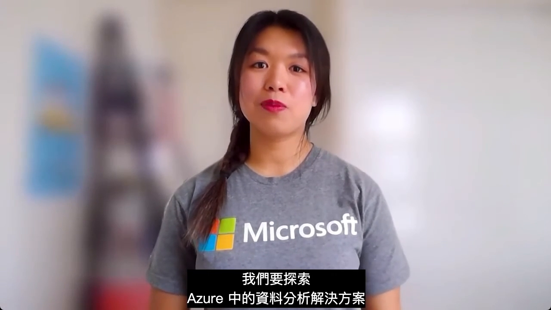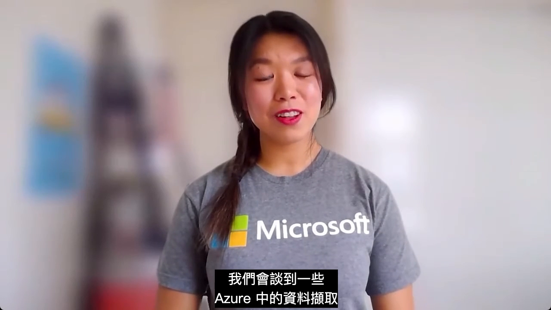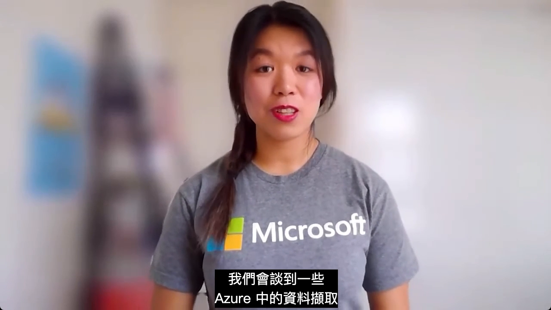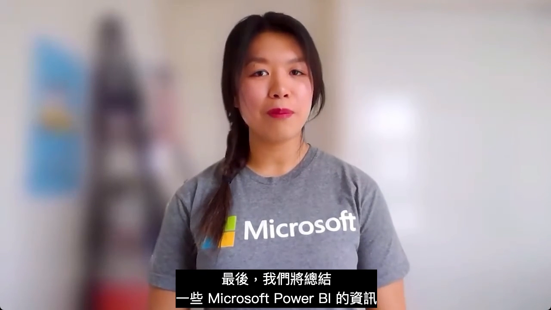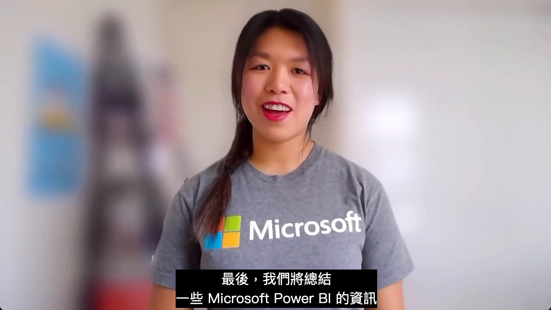Welcome back from the break. So now we're going to take a look at Module 4, where we're going to explore data analytics solutions in Azure. So first, we're going to take a look at what a modern data warehouse looks like. We're then going to take a look at some of the data ingestion services in Azure. We're also going to explore some of the data storage and processing capabilities in Azure. And finally, we'll wrap up with some Microsoft Power BI. So let's get started with Module 4.